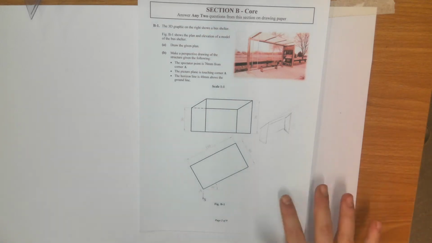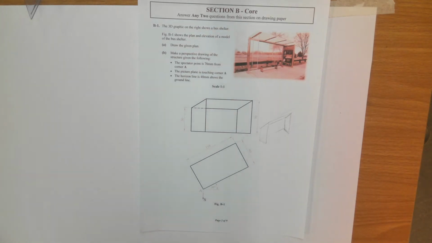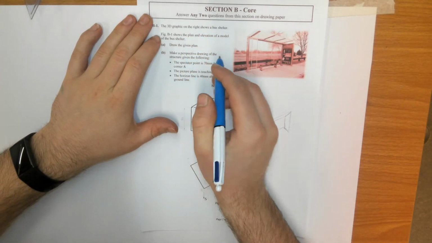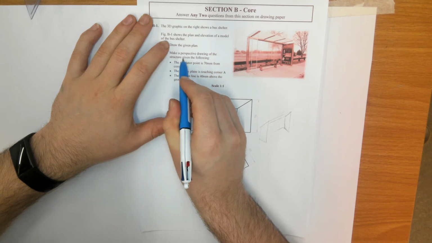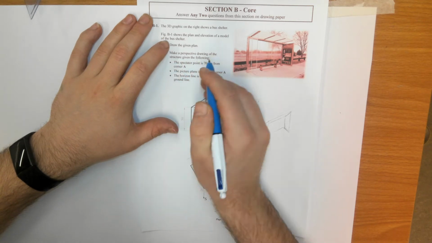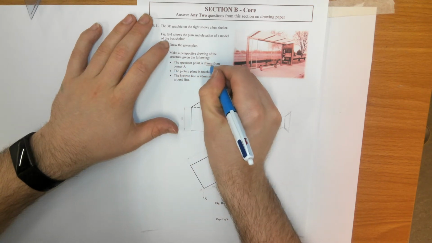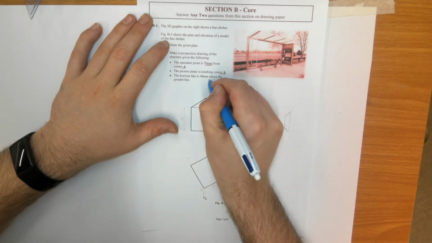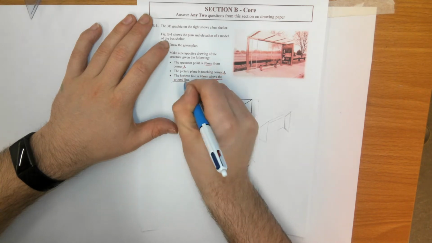So, welcome to 2011 Section B DCG Ordinary Level Question 1. Part A, we have to draw the given plan. Part B, we have to make a perspective drawing of the structure given the following information. The spectator is 70 millimeters from corner A. The picture plane is touching corner A. The horizon line is 40 millimeters above the ground line.